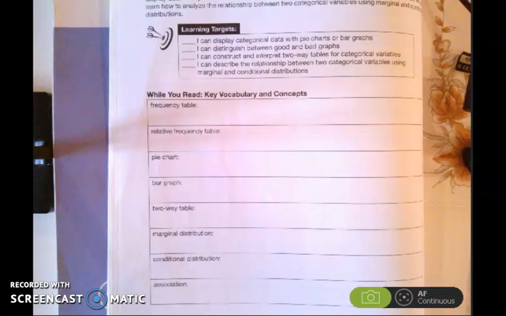Two-way data would be one category, for example, ACT scores and GPA, or student and GPA, etc. And then I can describe the relationship between two categorical variables using marginal and conditional distributions.